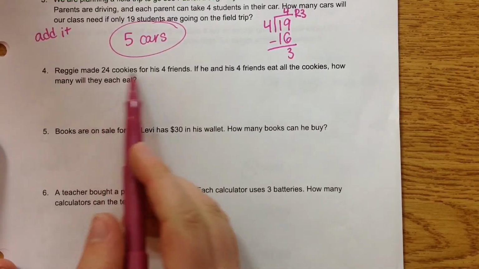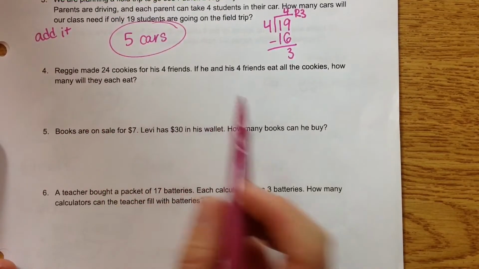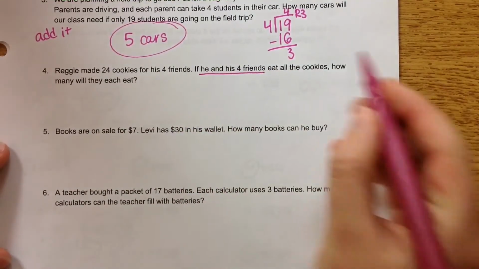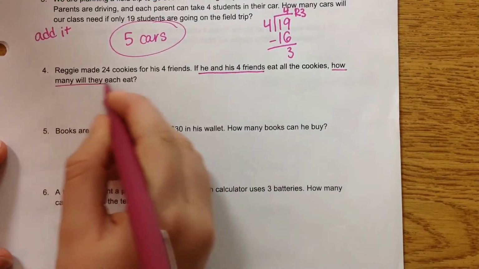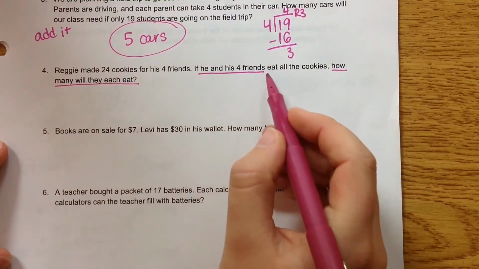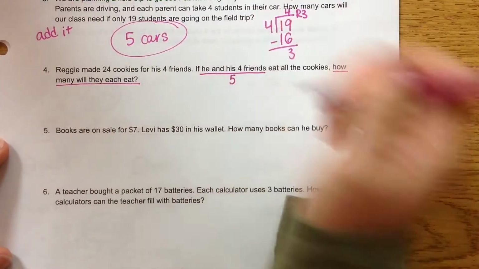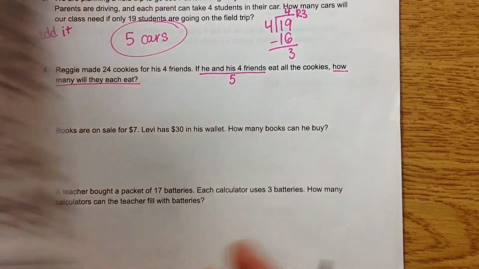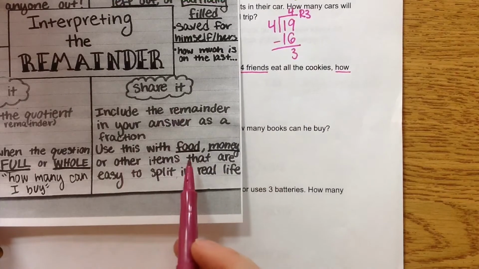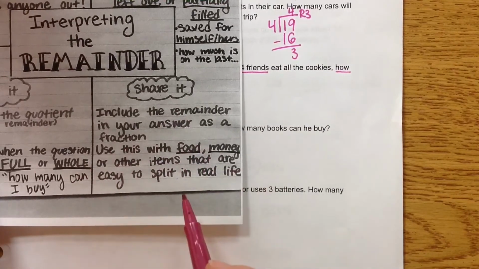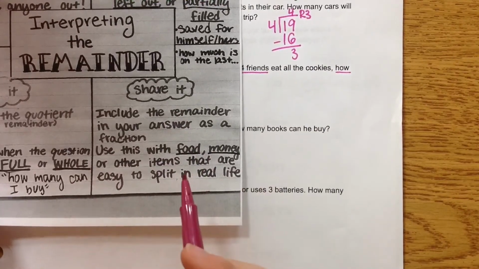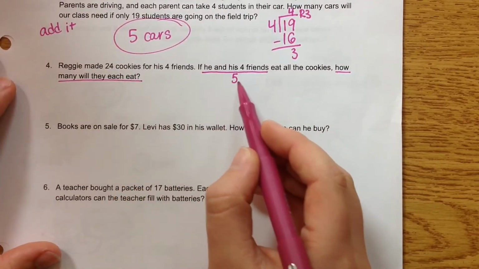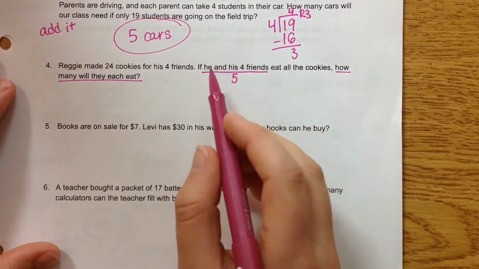But Reggie made 24 cookies for his 4 friends. If he and his 4 friends eat all the cookies, how many will they each eat? Well, he and his 4 friends means it's 5 people total. And I don't really see any keywords. I have a funny feeling it's going to be a share it problem since we're talking about food, and that's an item that can be easily split. But I'm not positive yet. Let's divide first. And the reason, again, I have 5 is because it's his 4 friends and him.